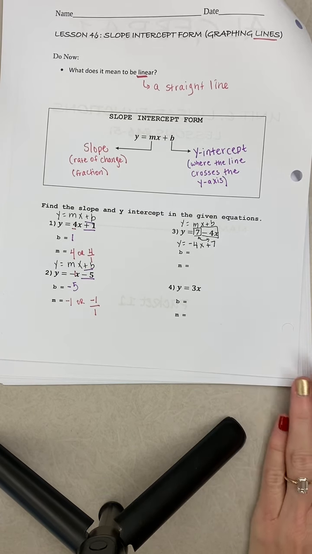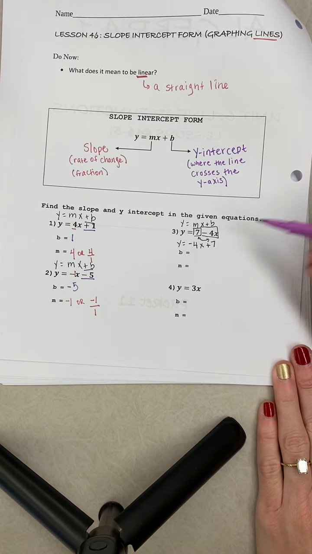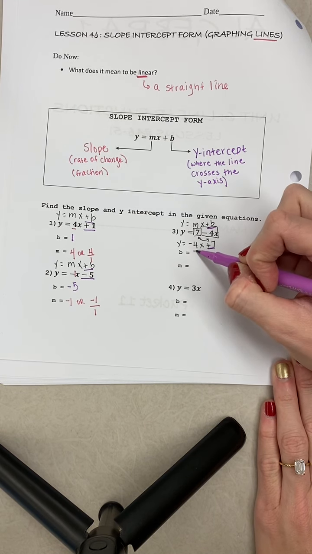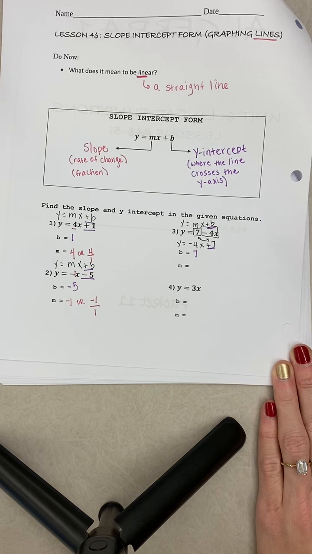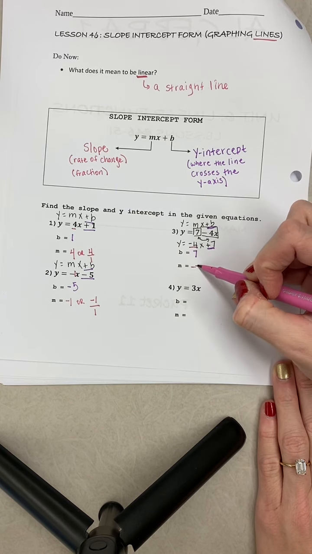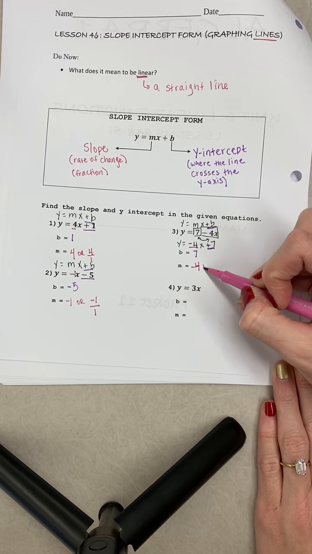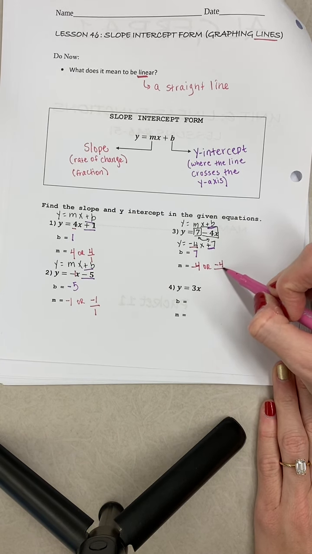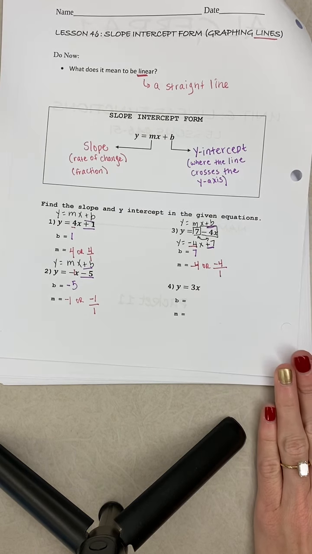Now it looks like that y equals mx plus b. So my b value is 7. My m value is the one that's attached to the x, which is a negative 4. Or if we write that as a fraction, it's negative 4 over 1.